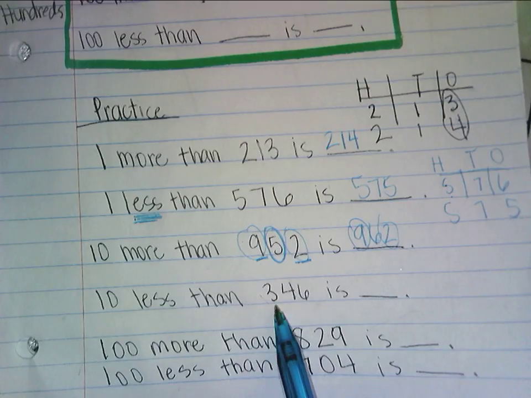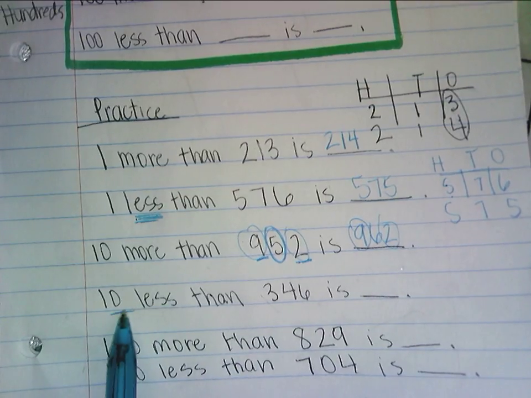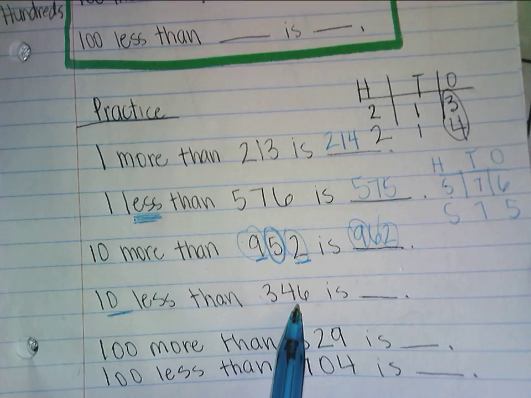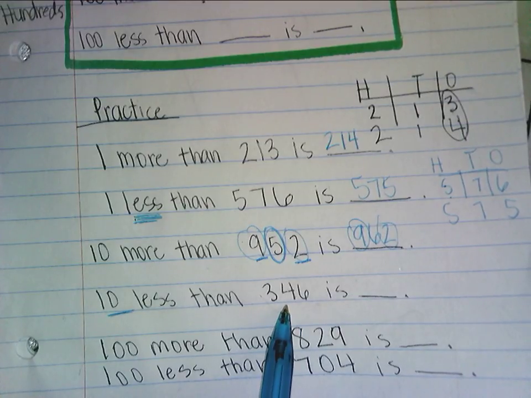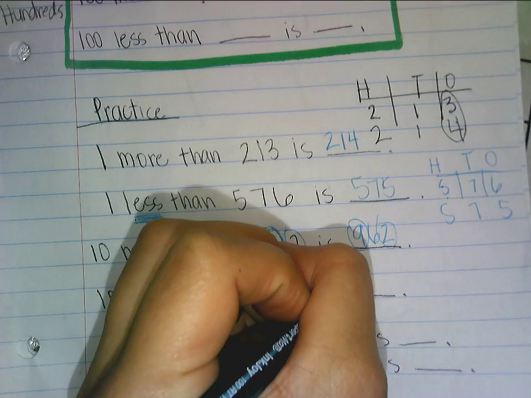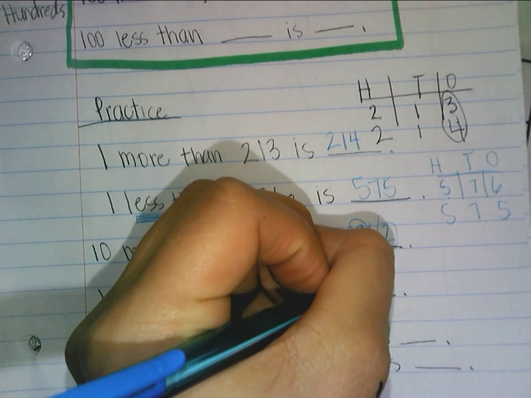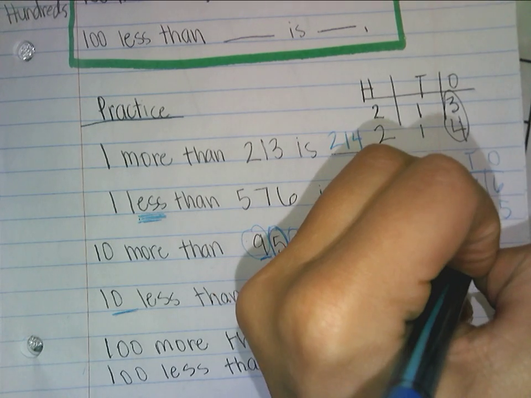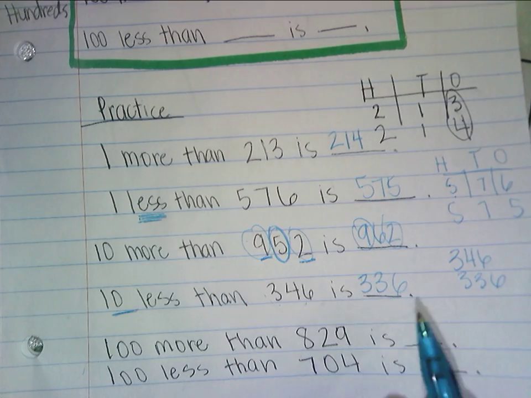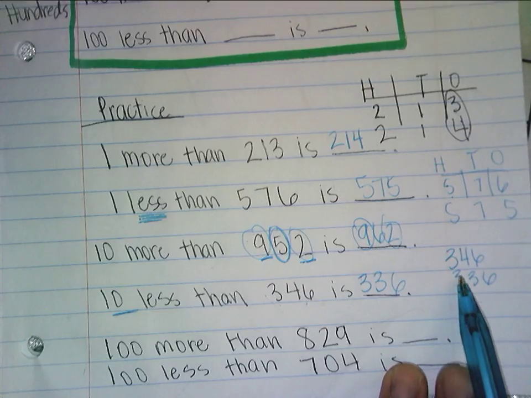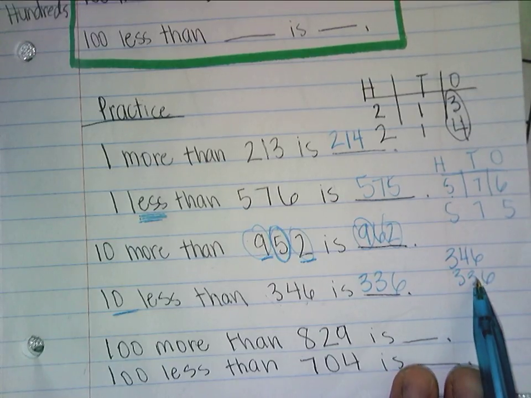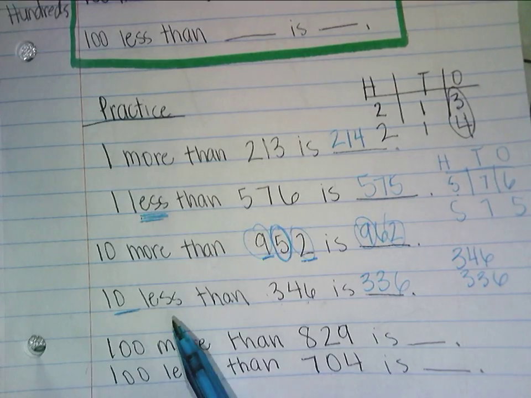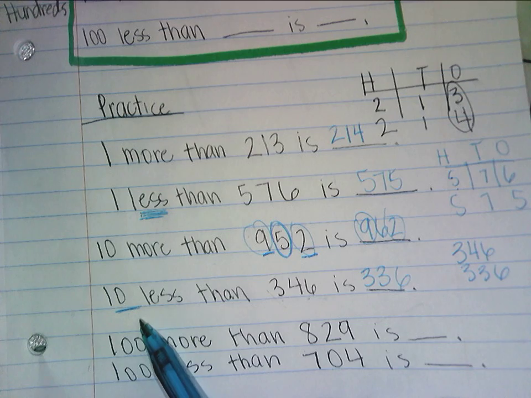So 10 less than 346. So remember, if it's 10 less, the tens place is the digit that's going to change. So you want to do 1 less. So 4 tens, take 1 away, that would make it 3 tens. So it's 3 in the hundreds because that stays the same. This time you're going to write 3 in the tens and then 6 ones. So if I write it kind of like stacked up in a list, you can see that 3 in the hundreds stays the same. 4 gets changed to 3 because you took 1 away, and then the ones stay the same because you didn't add or take away in the ones, just in the tens.